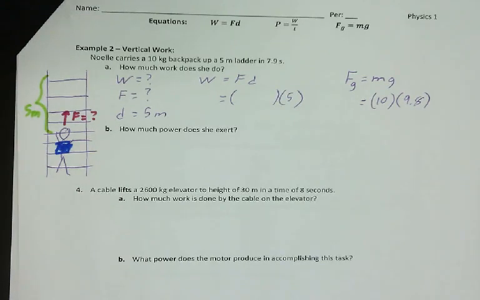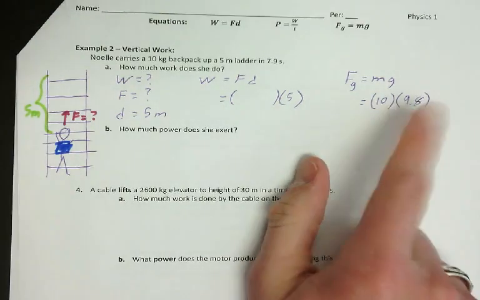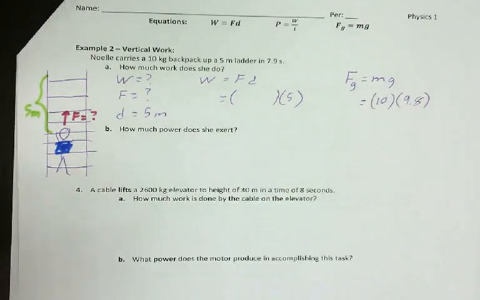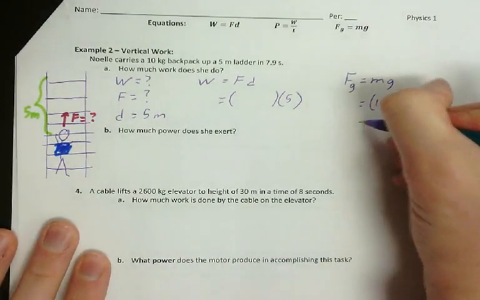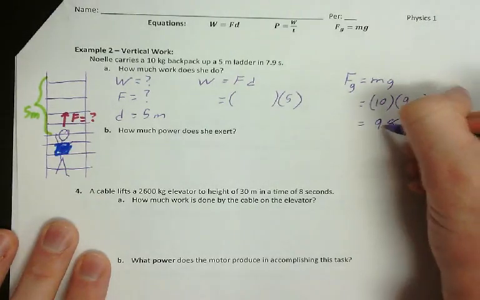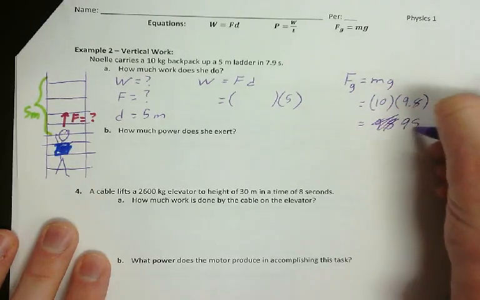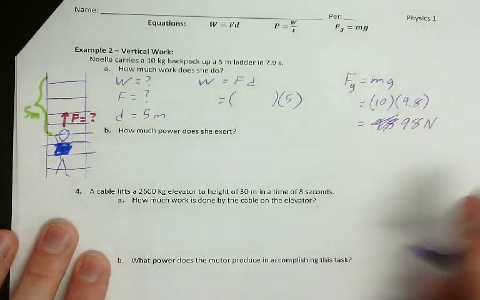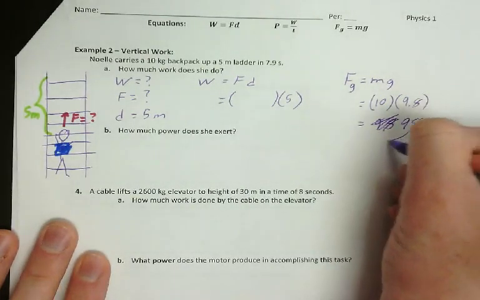And so for that reason, I'm just plugging in the value of 9.8 because I'm just getting a magnitude. I'm just getting a number. How much is the force of gravity? I don't care the direction of the force of gravity. I just care about the number value. Okay? Sorry, 98 newtons. Okay, so the 98 newtons is the force of gravity.